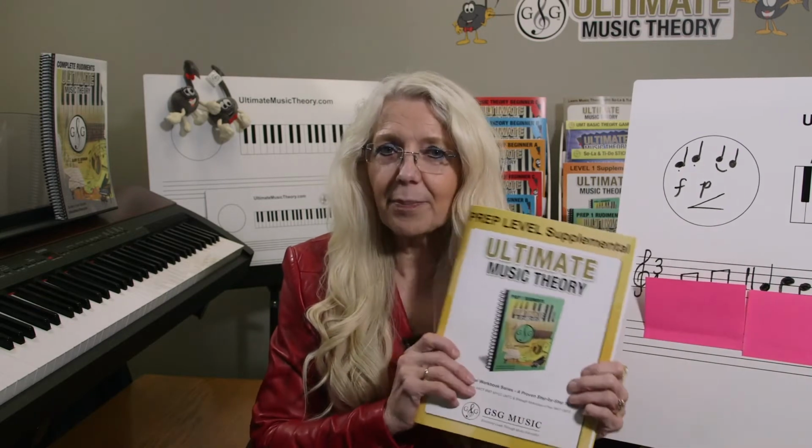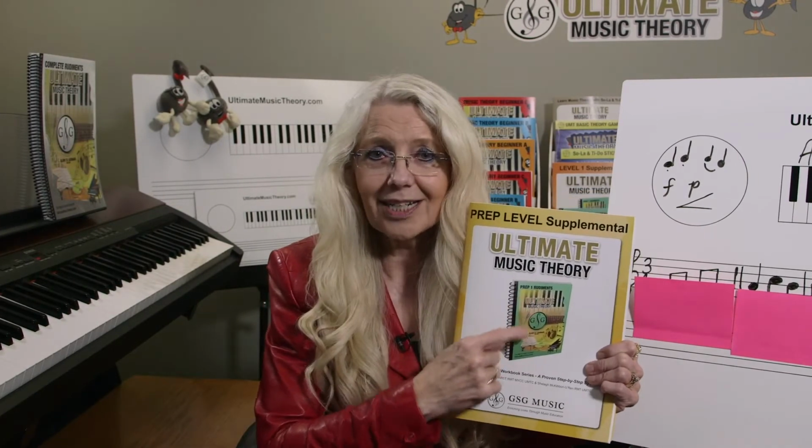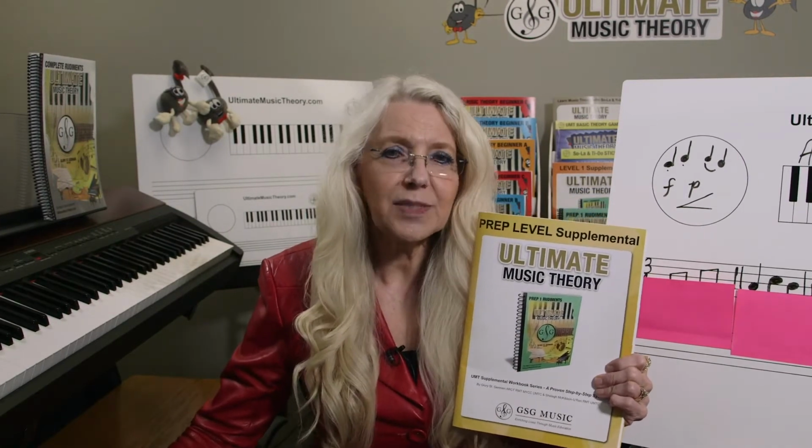When you teach UMT in the Prep Level Supplemental Workbook, together with the Prep Level Rudiments Workbook, that's the green book on the cover right here, we learn how to analyze music, including the importance of understanding musical terms and signs. So dynamics means volume, how loud or how soft we play our music. Articulation means touch, how quickly or how smoothly we play our music.